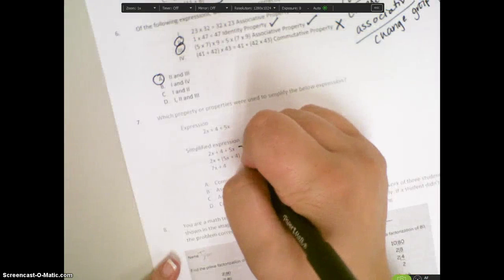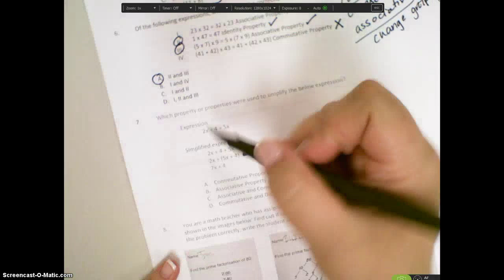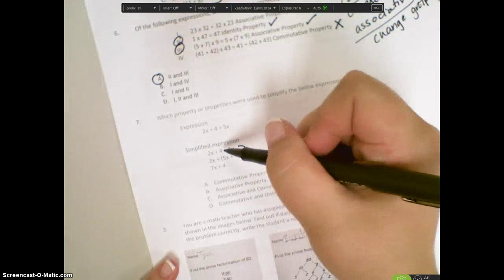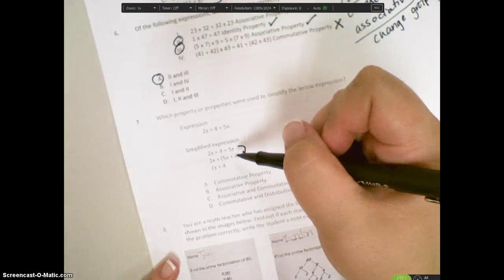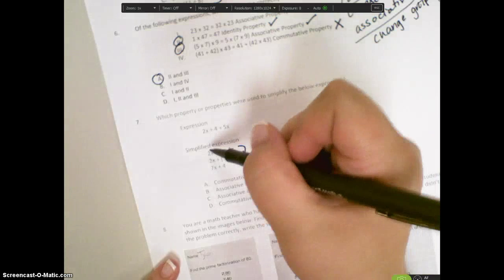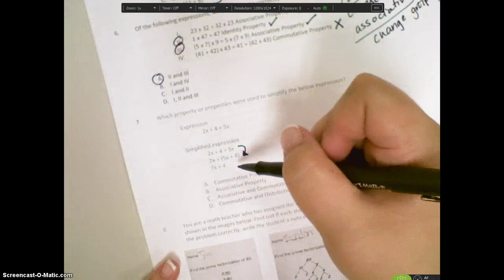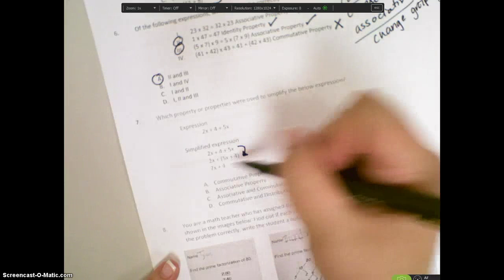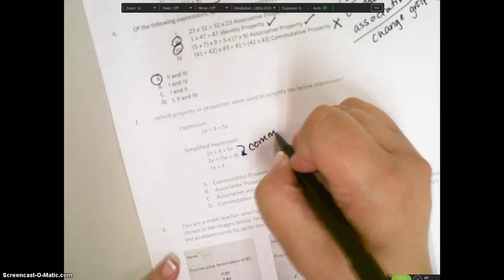So from this step to this step, yes, we added parentheses, but there weren't parentheses already in this step that changed. So this is not going to be a change in the associative property. There would have had to have been parentheses around like 2x plus 4, and then it moved for it to be counted. Since it's just a change in the order, we switched 5x and 4. This is actually just going to be the commutative property, which is A.